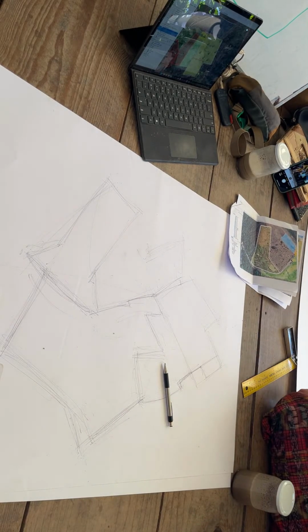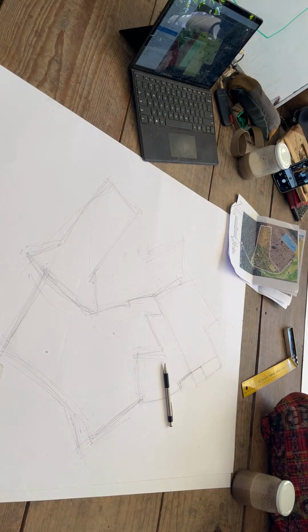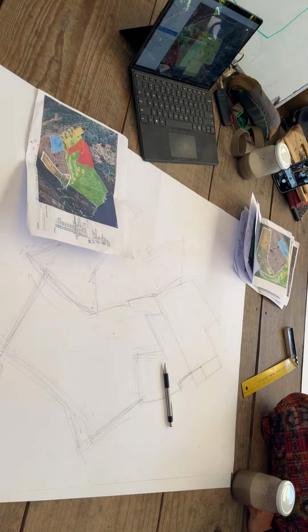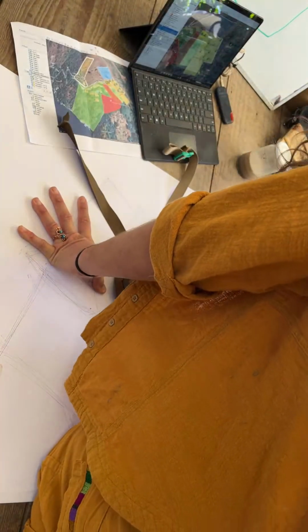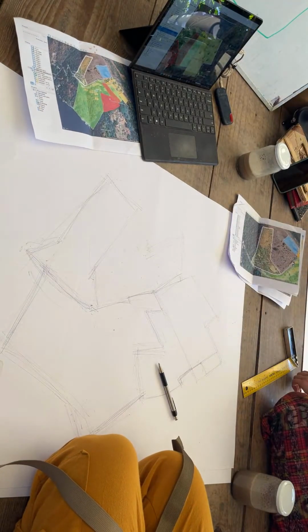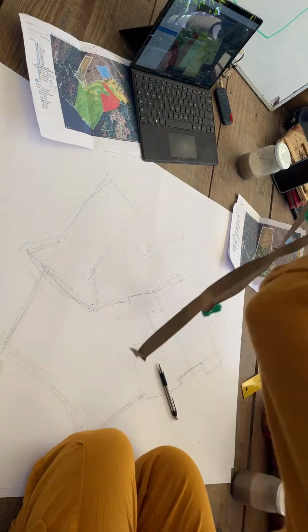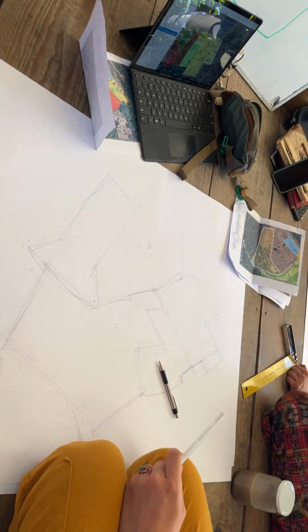It's pretty much the West Coast of Ireland. Farm.